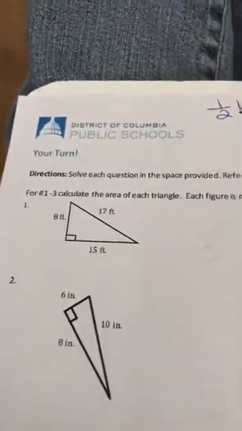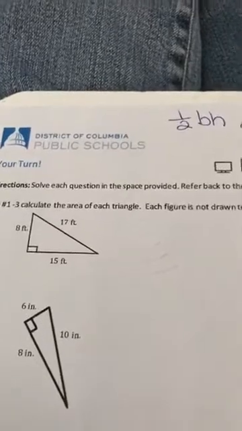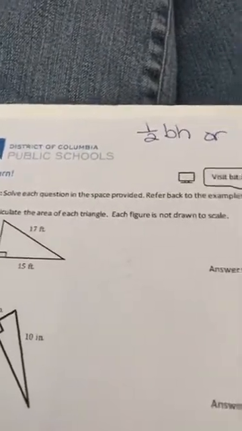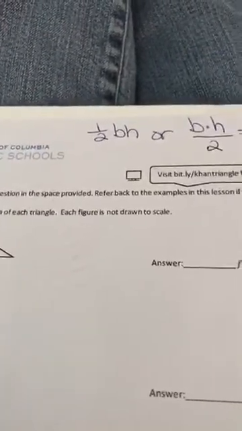All right, here we go. Okay, so it says for 1 to 3, calculate the area of each triangle. Each figure is not drawn to scale.